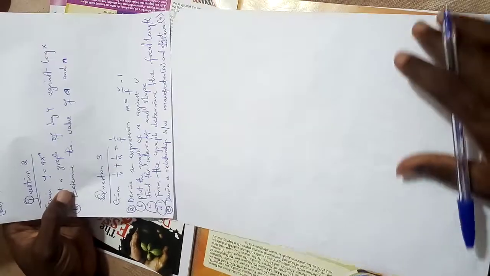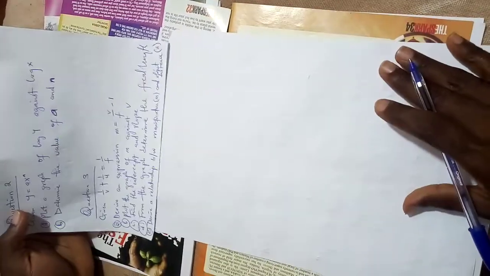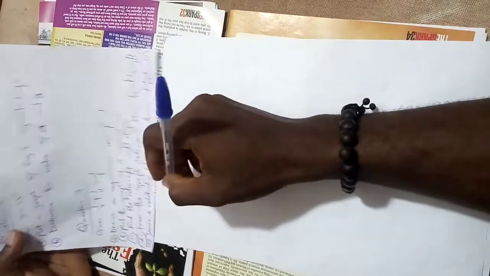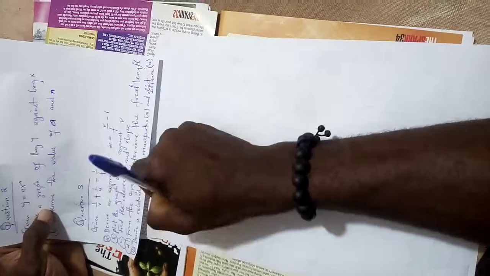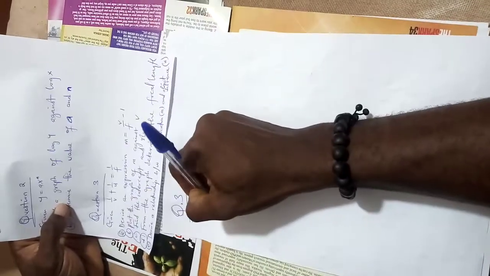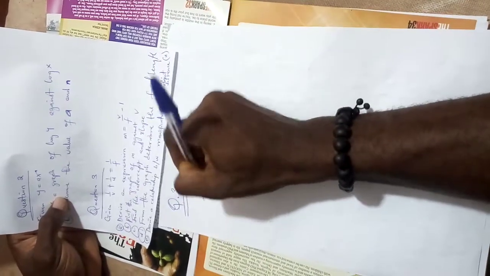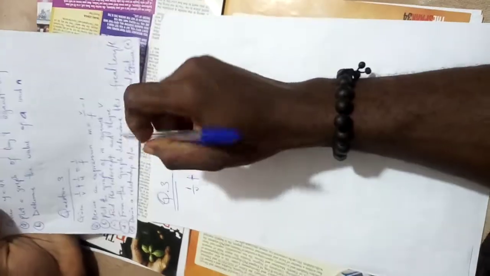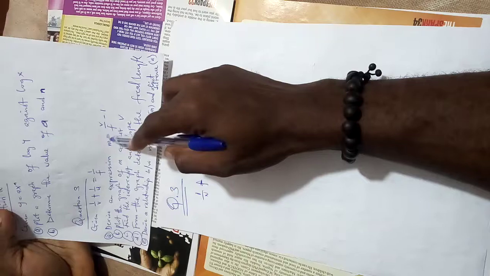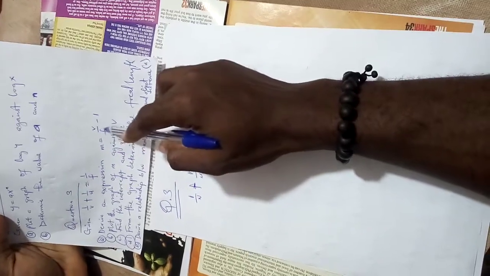All right, okay, so now the other question, we are going to be a little bit fast to cover the other question. We have that this question 3, we have 1 all over v plus 1 over u is equal to 1 over f. So they say derive an expression that will give you m to be equal to v all over f minus 1.